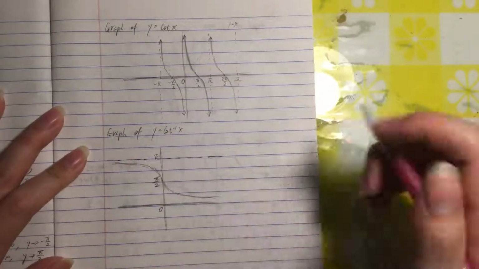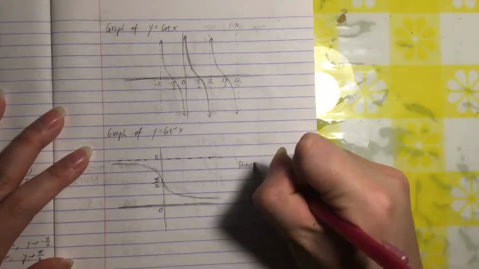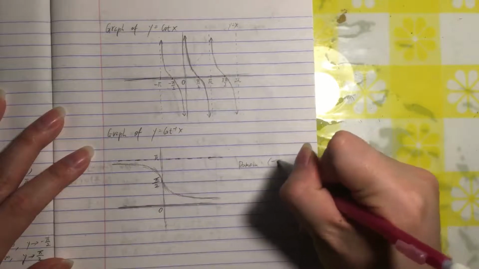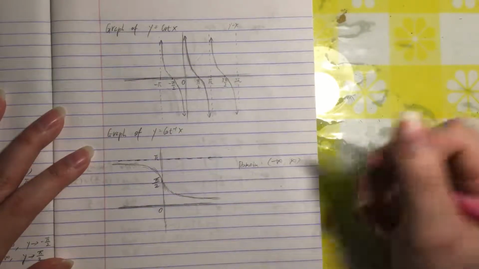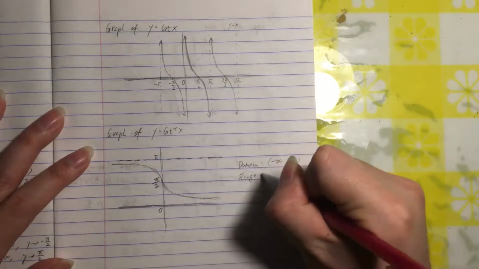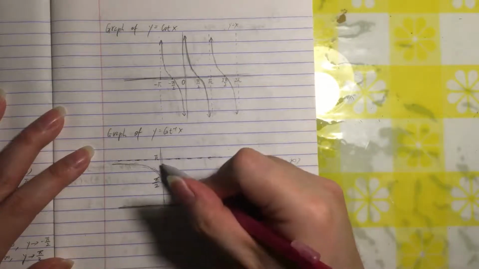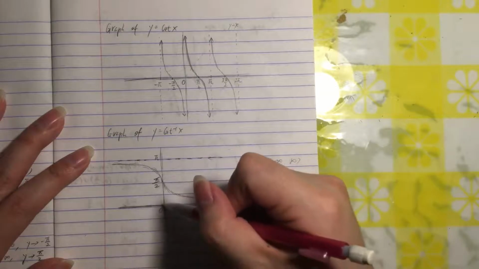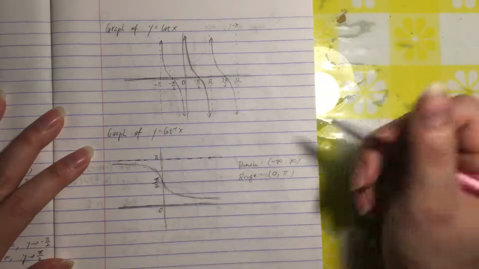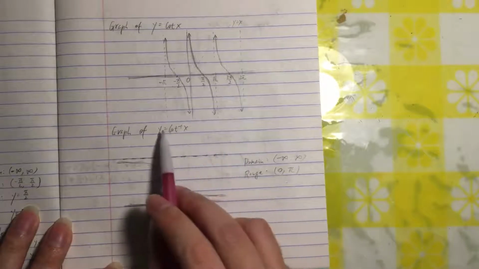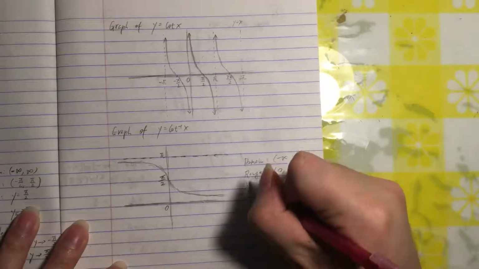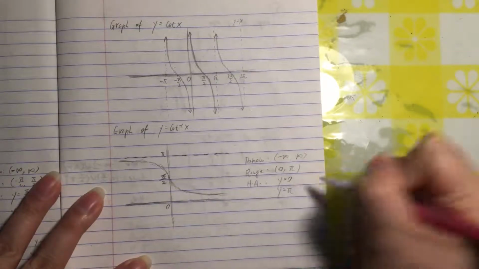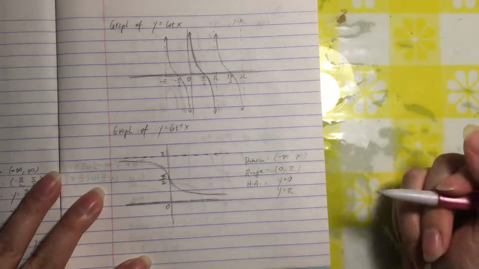Based on this graph, we can tell that the domain of inverse cotangent is the set of all real numbers from negative infinity to infinity. The range of inverse cotangent is from 0 to pi, not including 0 and pi. The range is the set of all y values from 0 to pi. For inverse cotangent, there are two horizontal asymptotes, y equal to 0 and y equal to pi.